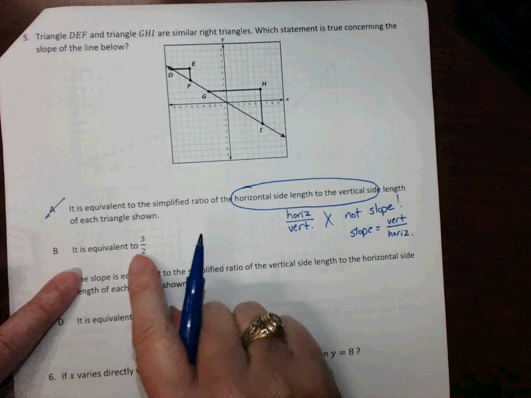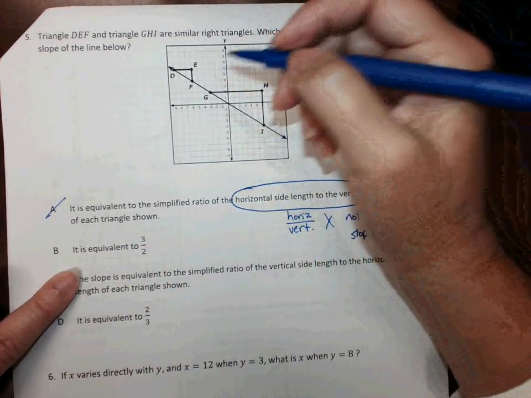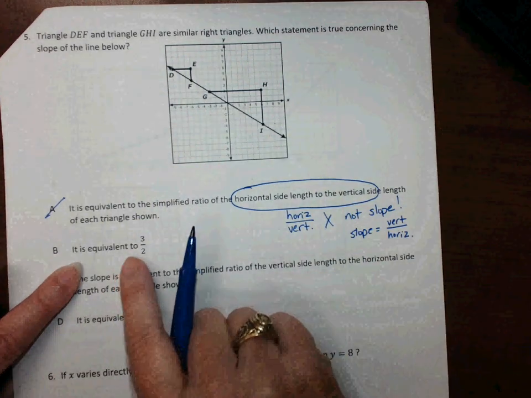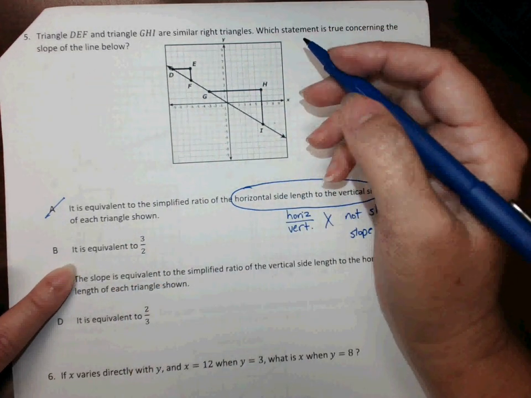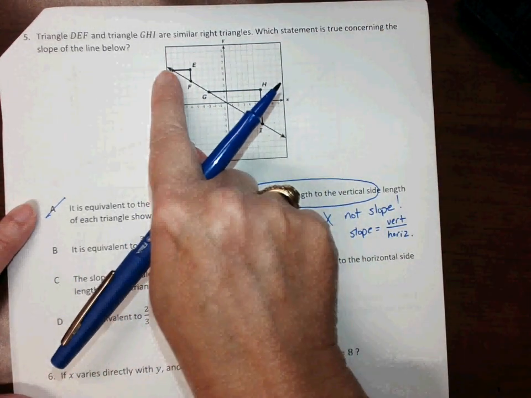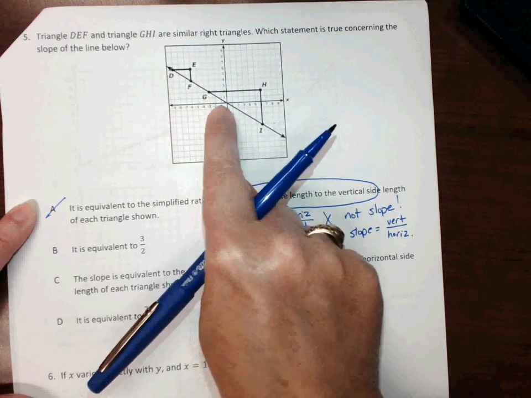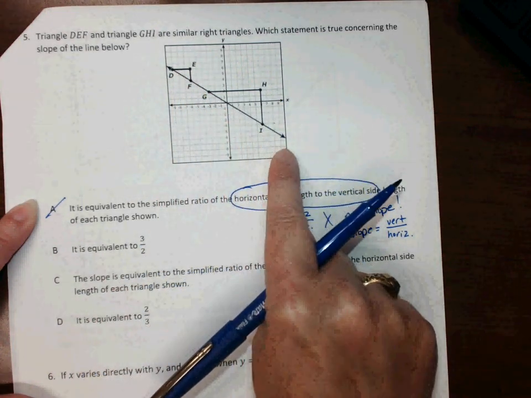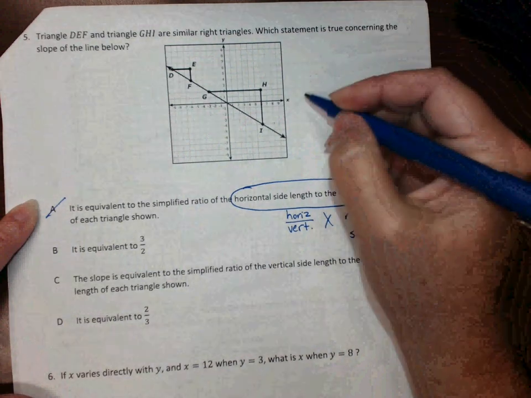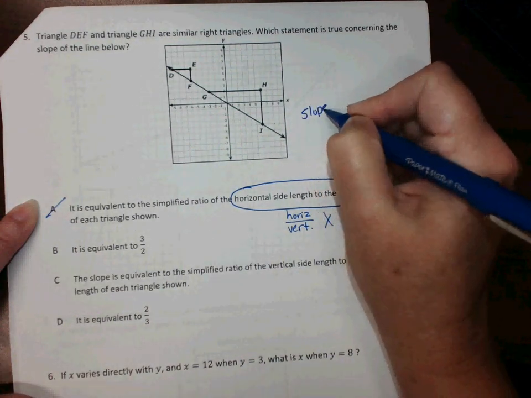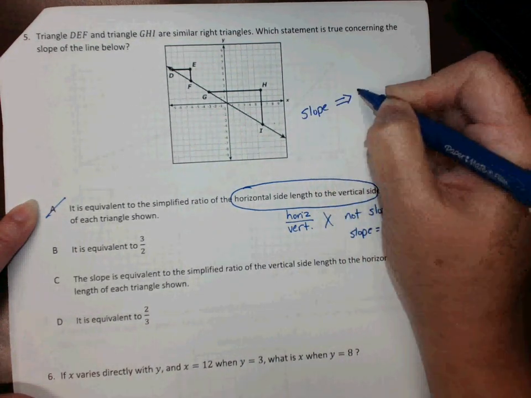It's equivalent to 3 over 2, so I'm going to have to figure out the rise and the run here. First of all, when I look at this line and follow it from left to right, I notice that it's going down. The slope is negative.